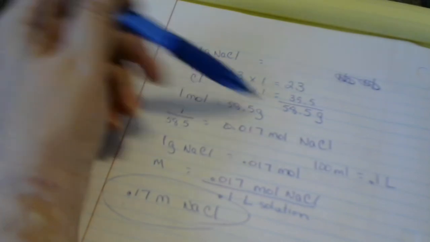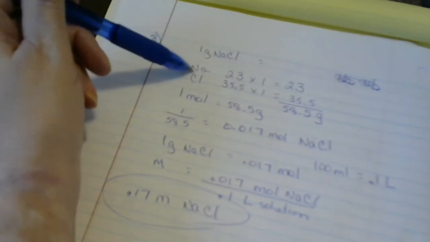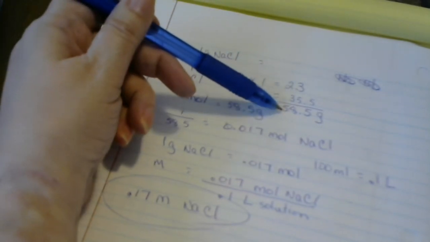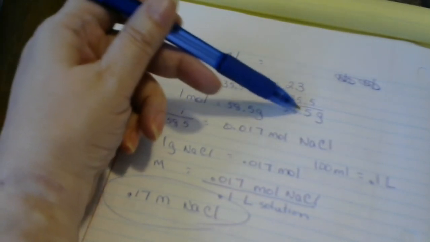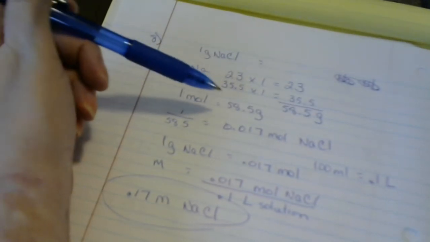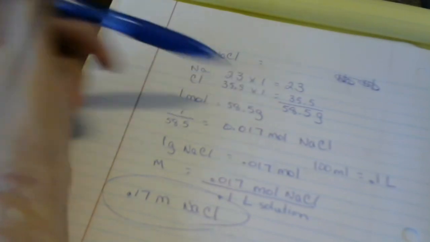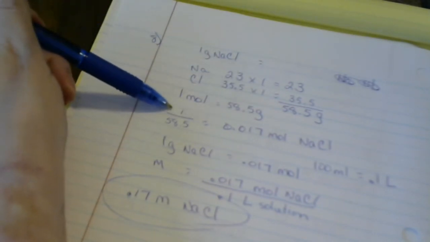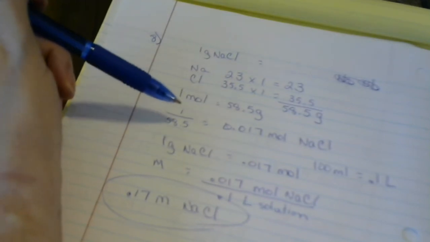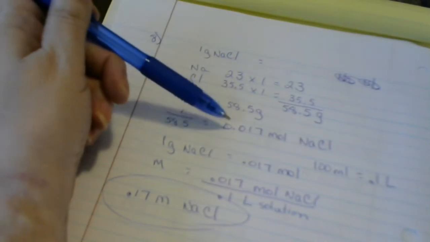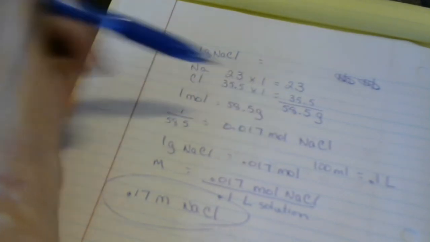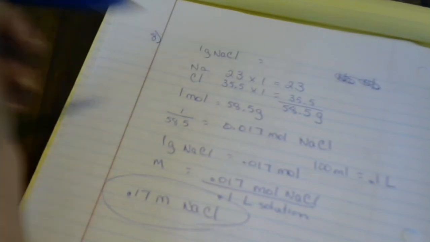you're looking at what the molar mass of NaCl is, and I've written that out for you. The molar mass is 58.5 grams. So 1 mole of NaCl is equal to 58.5 grams. Then you have to find out 1 gram is how many moles. So we're going to divide that and find out that 1 gram is 0.017 moles of NaCl.